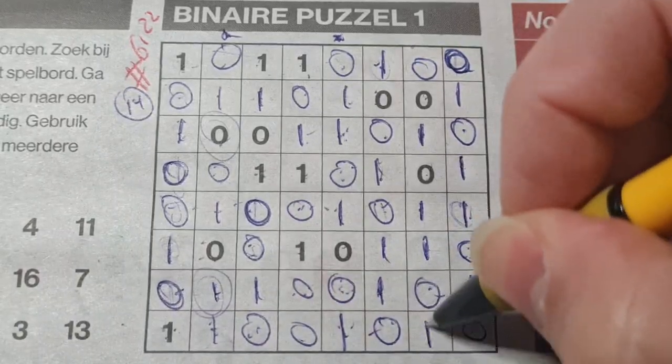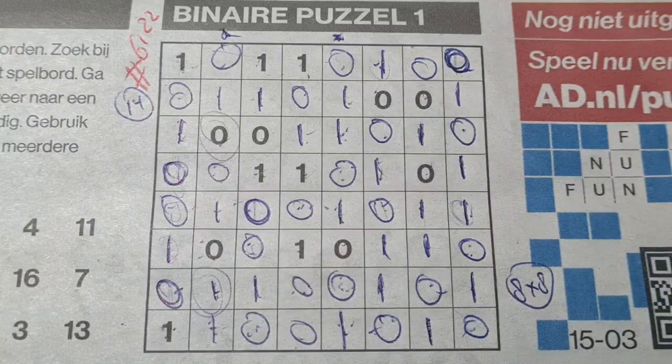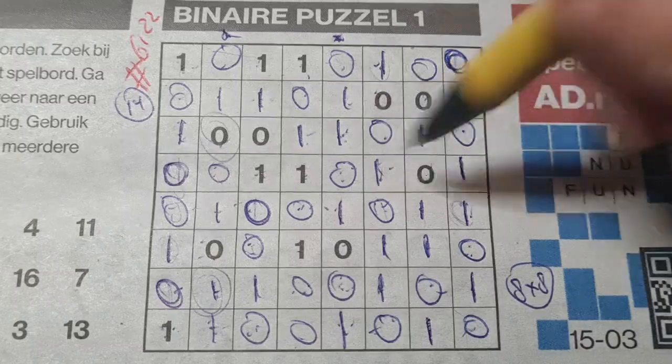Between the 0s comes a 1. 1, 2, 3, 4. Correct! Finished in 4 minutes. Well, only one time comparing, and we solved it again.